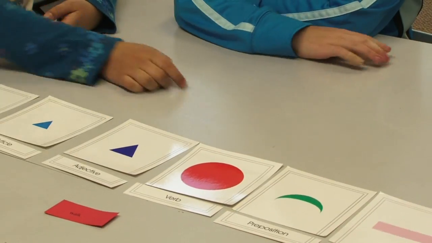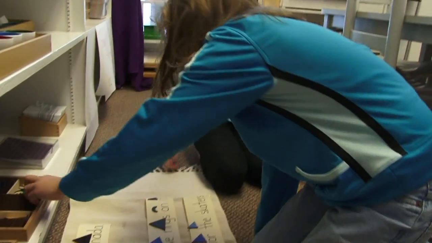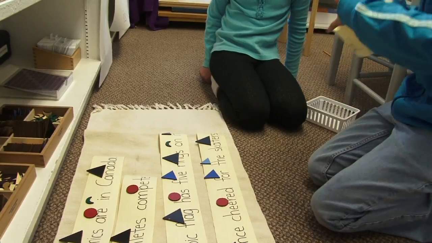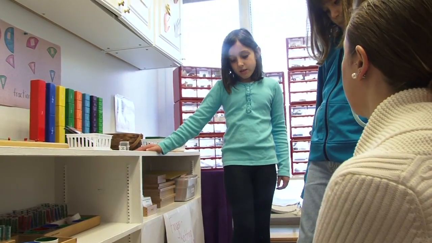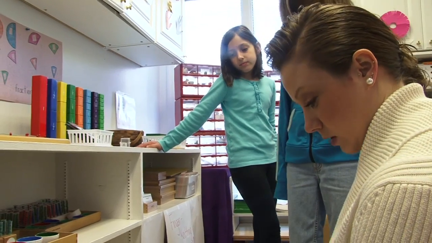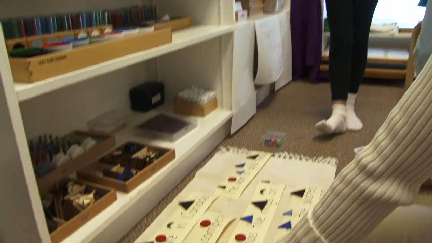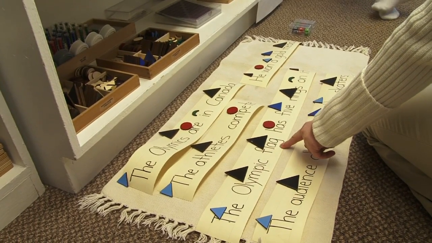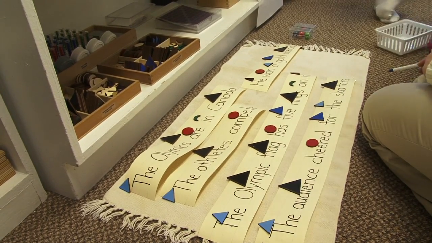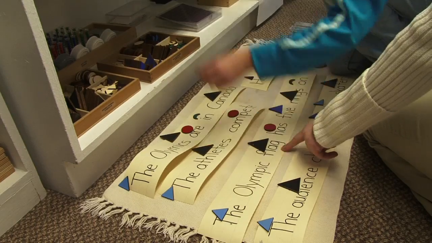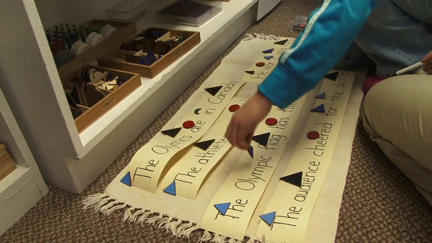And then in extensions, through sentence analysis, they begin to look at the sentence and analyze it, very similar to diagramming. And of course, the parts of speech go hand in hand with that, looking at what the action is, who it is that does the action, and what those words are. Now I've noticed here we have two nouns, the Olympic flag. I know this Olympic is the type of flag that it is. It's not the American flag.